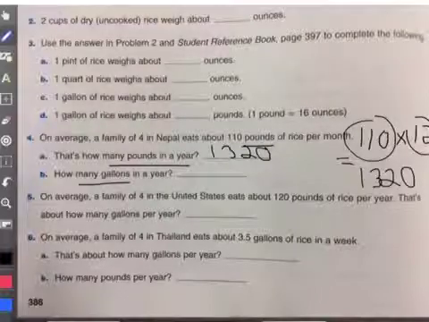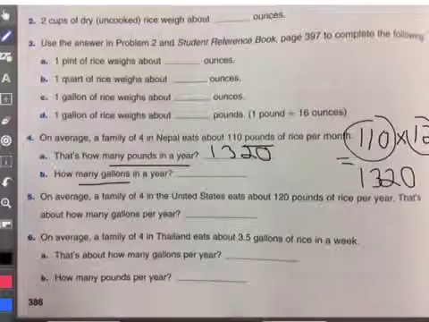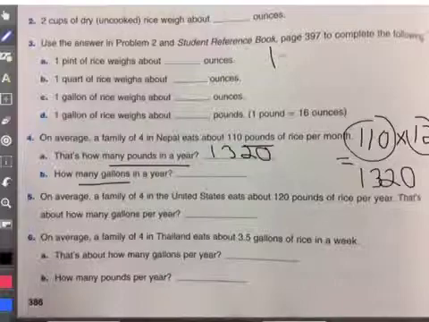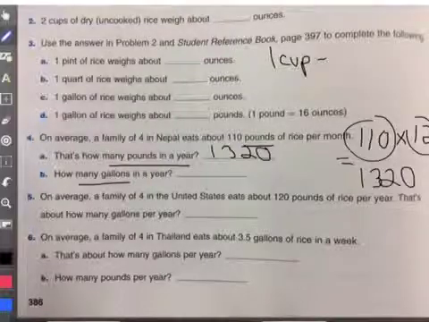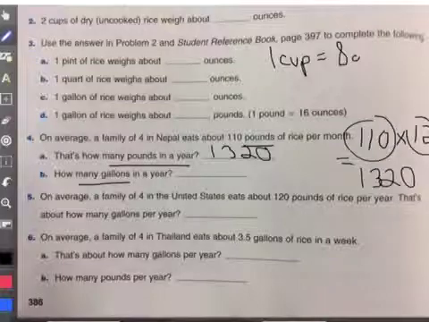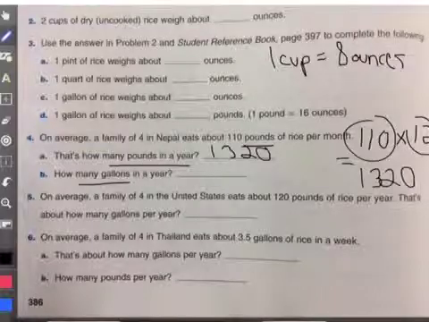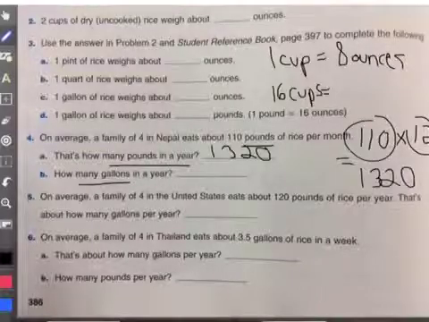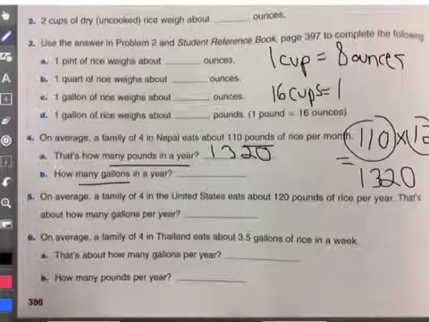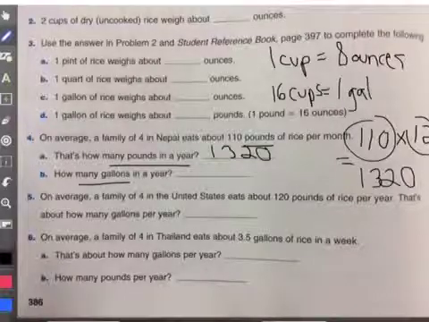On the top, we've been told that 1 cup weighs as much as 8 ounces. So 1 cup equals 8 ounces. There are 16 cups in 1 gallon.